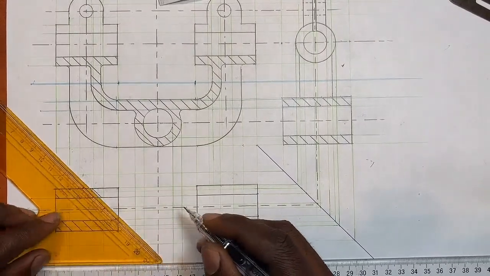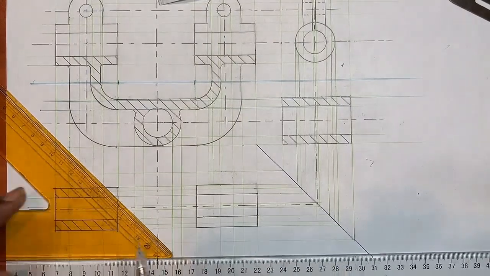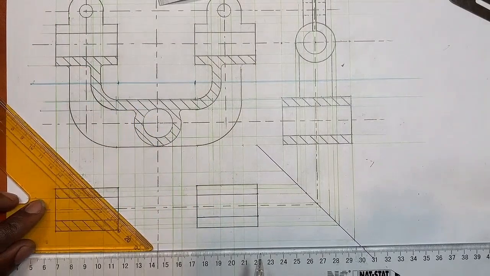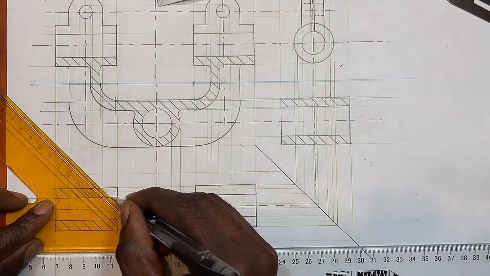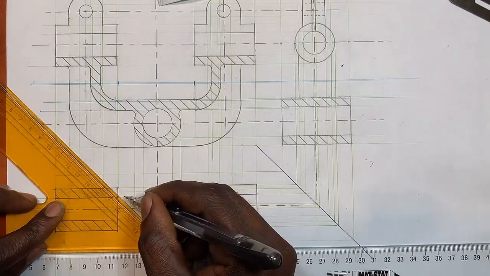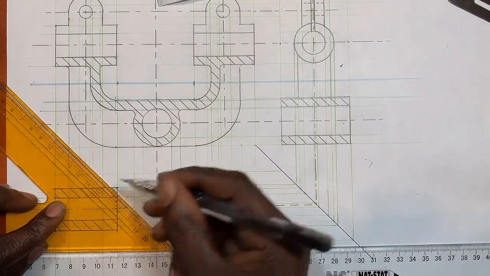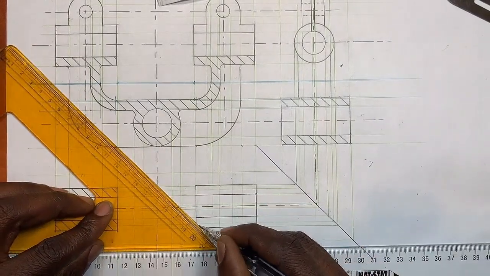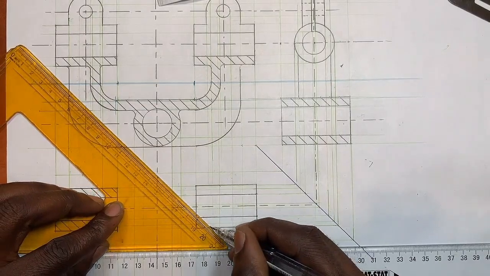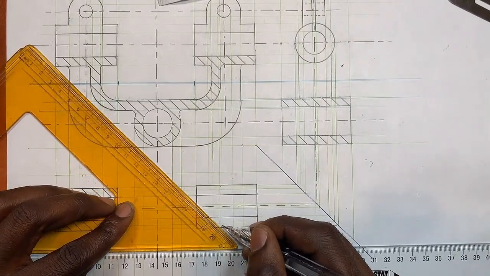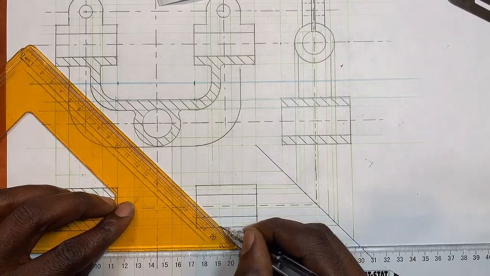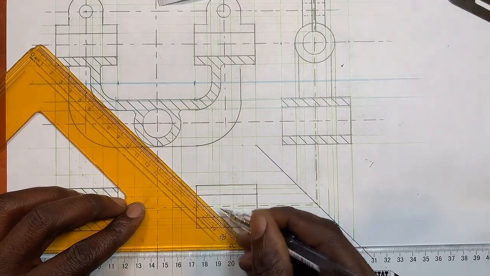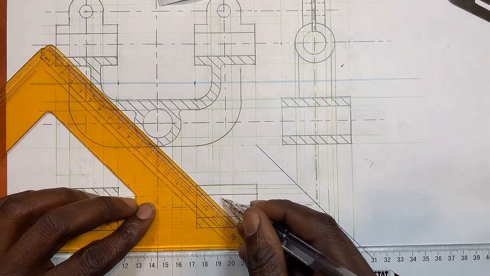Remember that your set square must always be running along your T-square, isn't it? Your T-square head against your drawing table or your drawing board. There it goes. So this other side, so start here, that goes, that goes, just a little bit there, a little bit there.